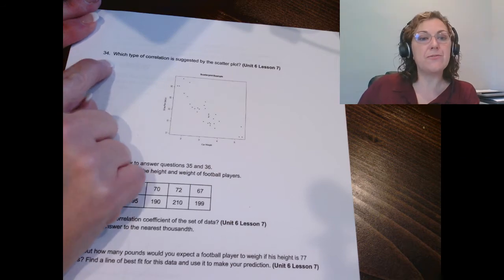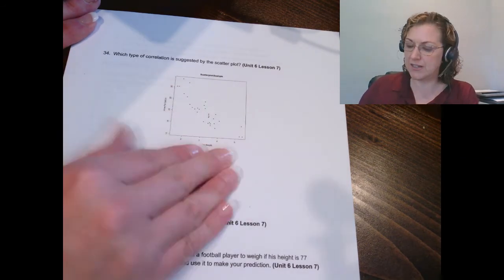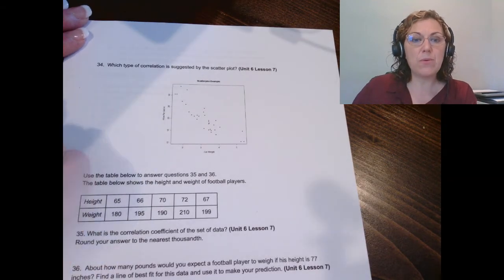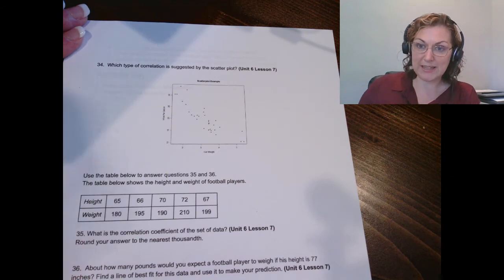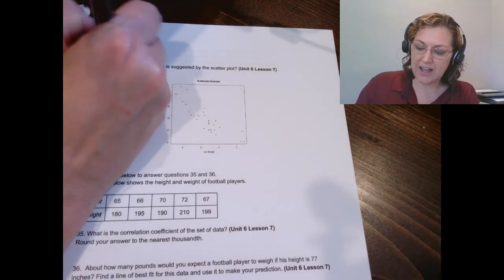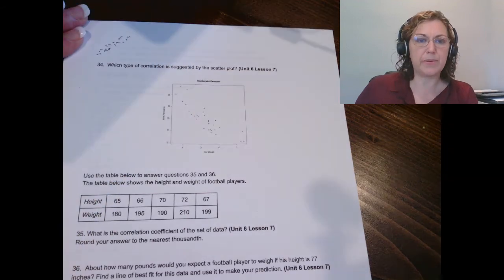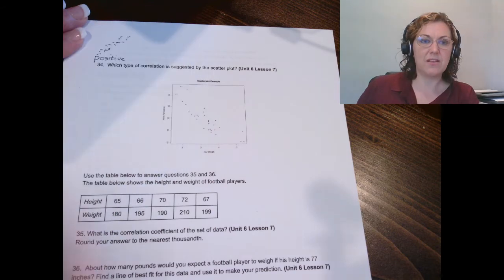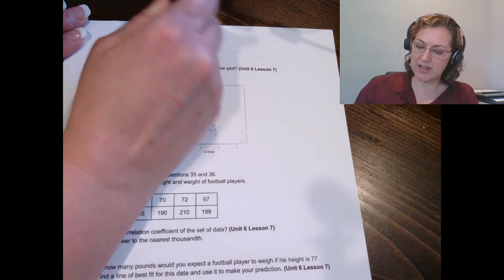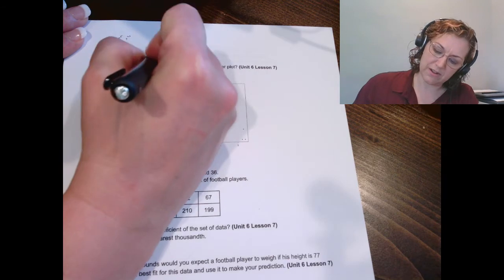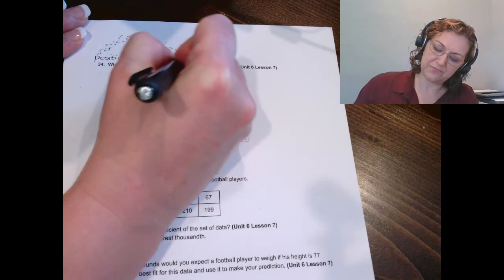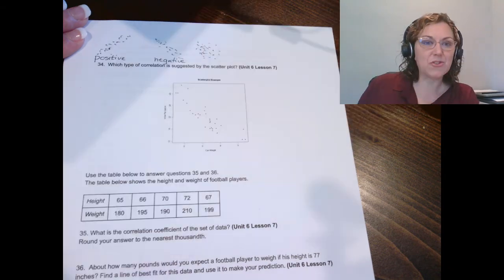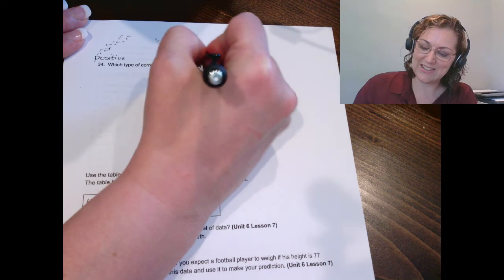Okay, so 34 is saying, what type of correlation is suggested by these dots? Now, these dots may look random to you, but we actually can look at a kind of trend. So we're going to make some notes. Remember, if the dots trend up, we call that a positive correlation. If the dots trend down, we call that a negative correlation. If the dots make all kinds of nothing trends, we say it's no correlation.